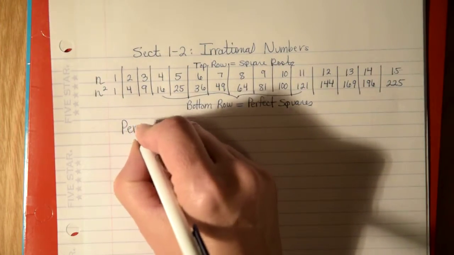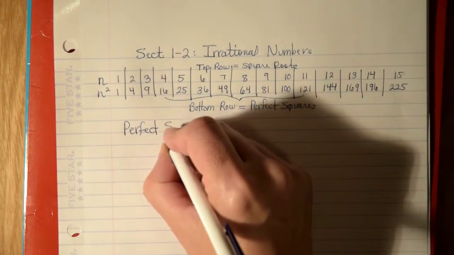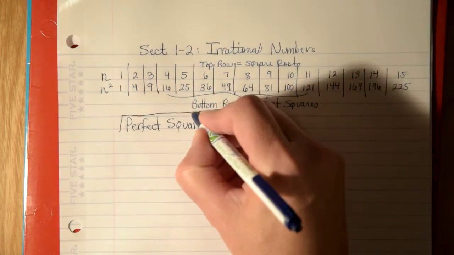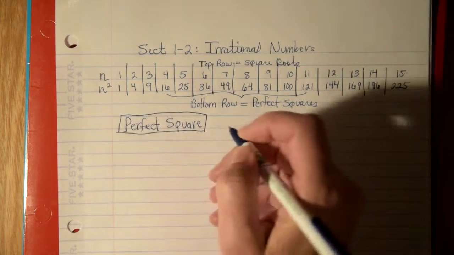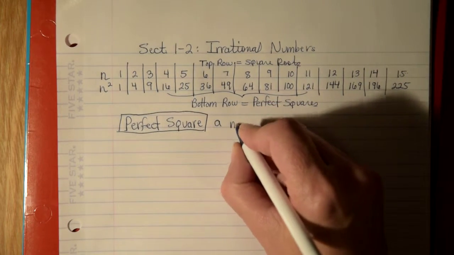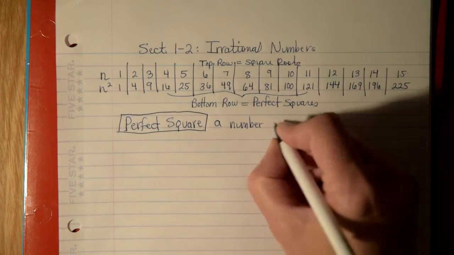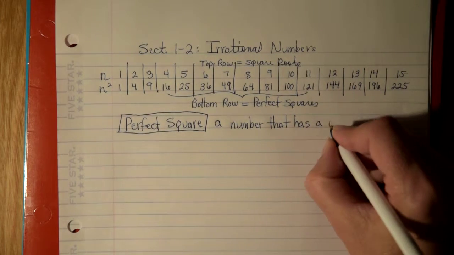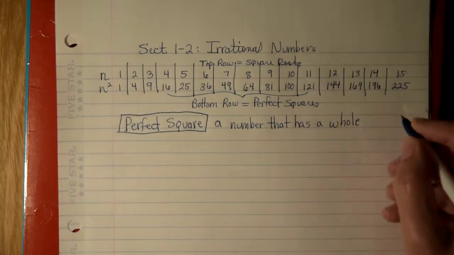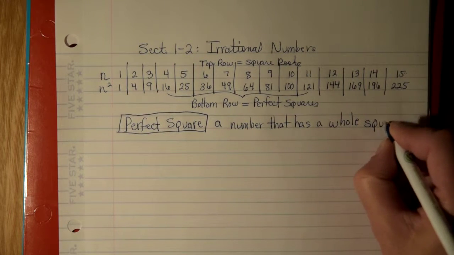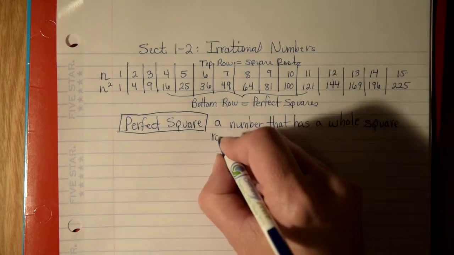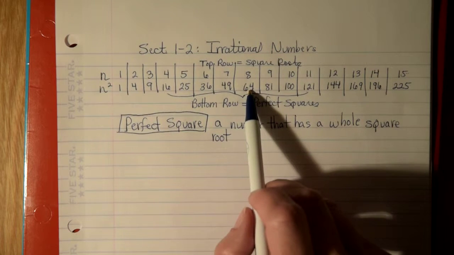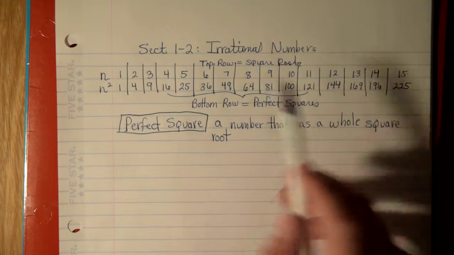Now, a perfect square, I'm going to give you a math definition here. It's defined like this. It's a number that has a whole square root. And as you see up here, 64 is a perfect square because its square root is the whole number 8.